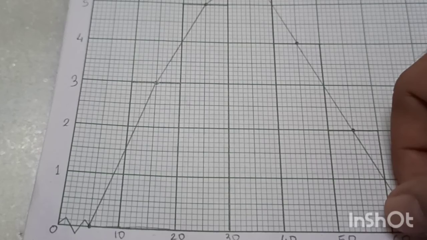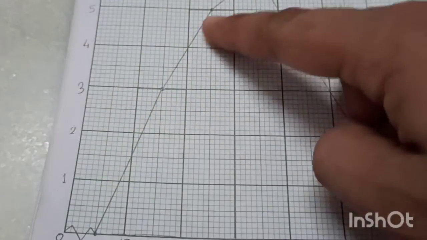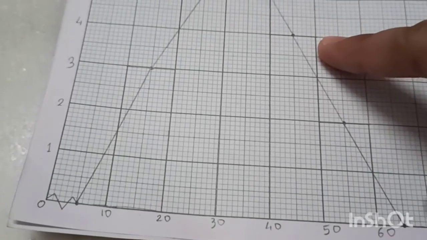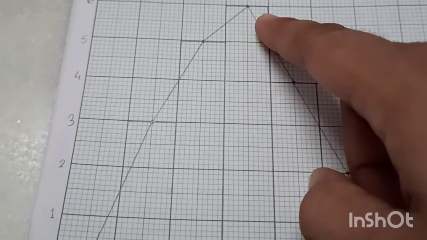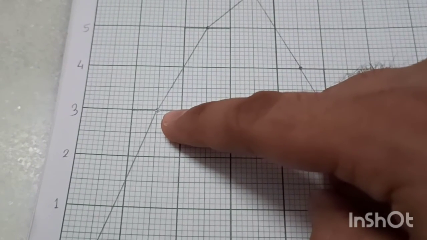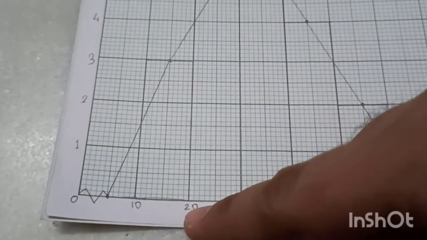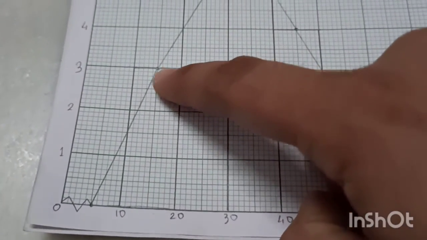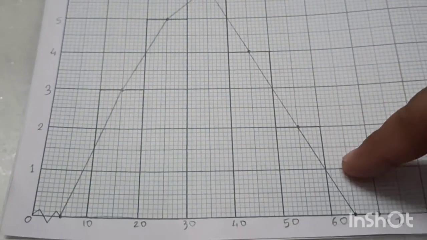Next, they've asked us to draw a frequency polygon. So frequency polygon is this graph, the line graph. We need to plot the points first of all. What are these points? They are the class marks, the midpoints. So for 10 to 20, what is the midpoint? 15. So that's where the point will be on the terrace of the building. On all the terraces, plot the points.